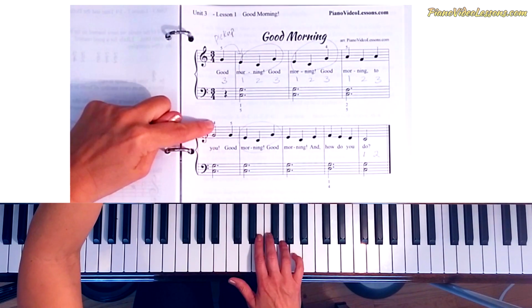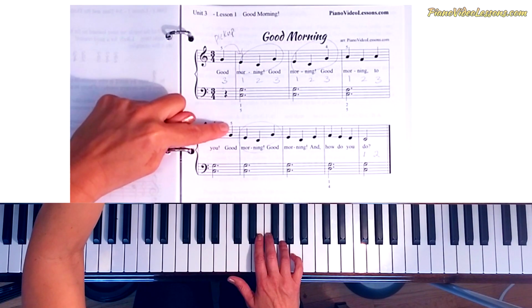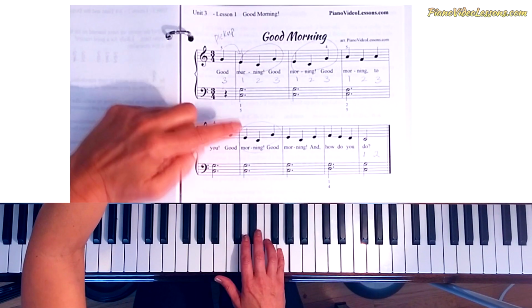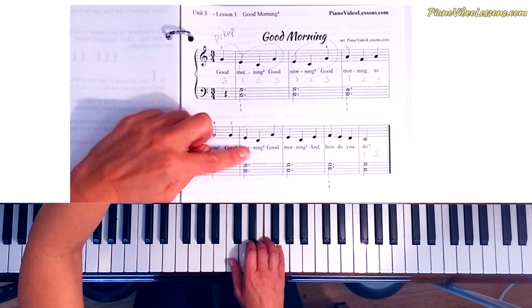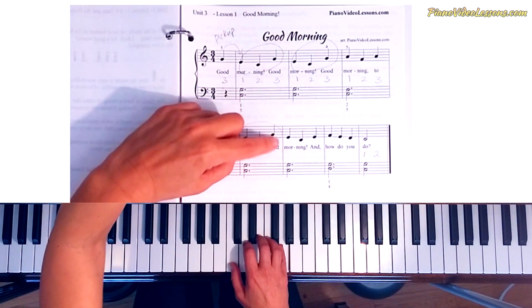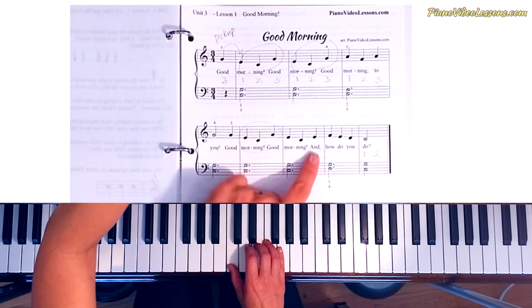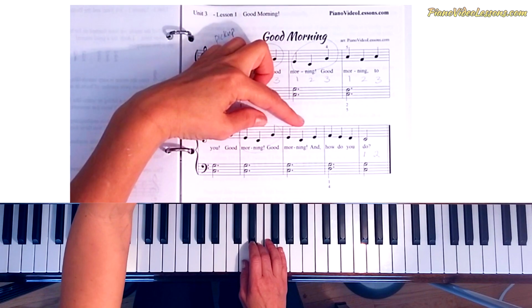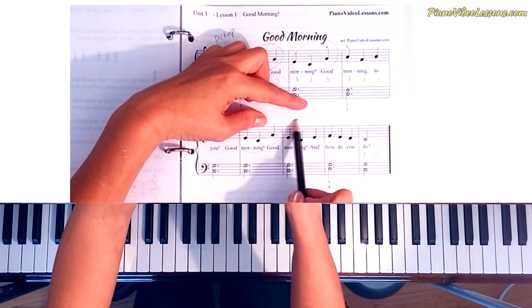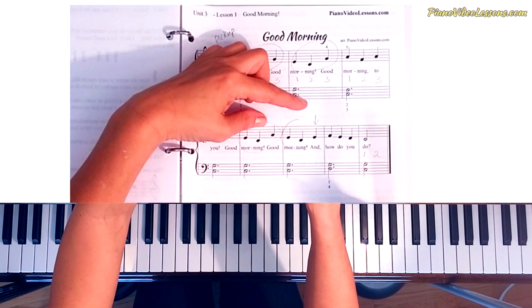So here we have 4 on G, and then we switch our 5 to G. And then here's our pattern. E, C, G, E, C, and E. That was almost the same, wasn't it? It started the same. It has the same first 2 notes, but then this one's different.